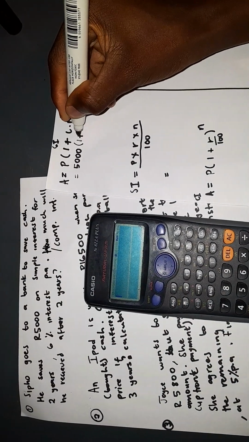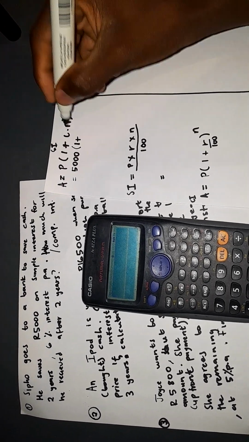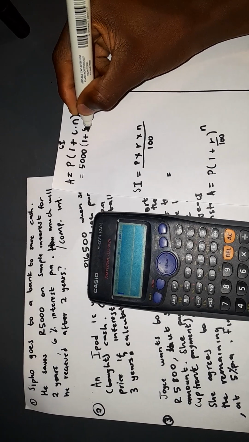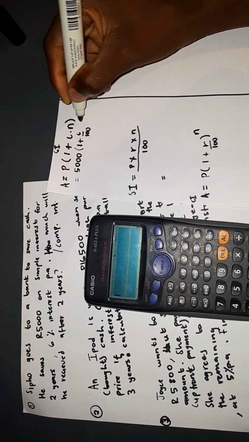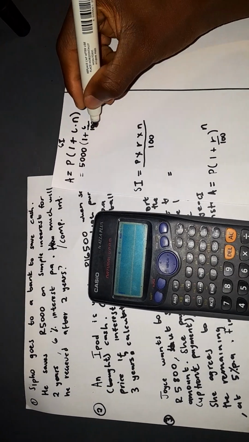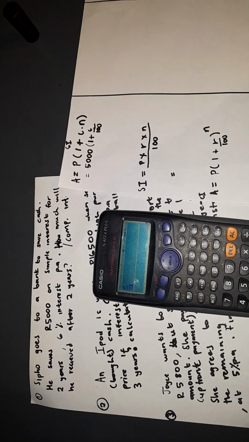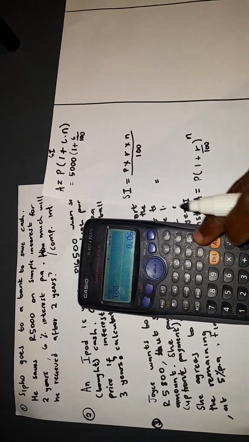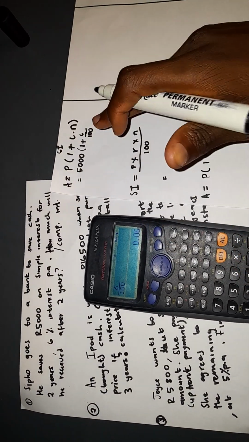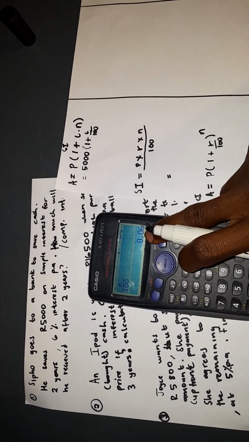It's 1 plus the interest, which is 6, so we can write it as 6 over 100, or you can convert it to a decimal, which is 0.06. You can put it in both ways, but I would suggest you do it this way.